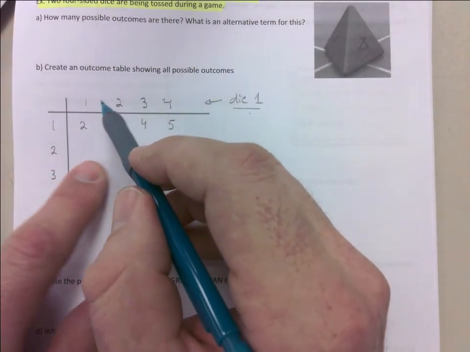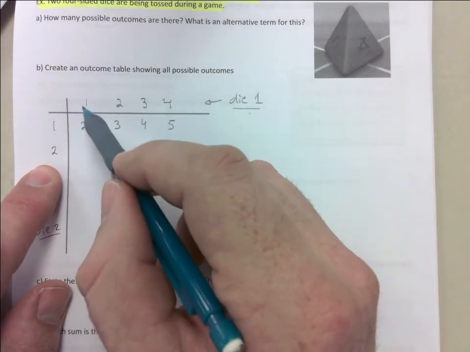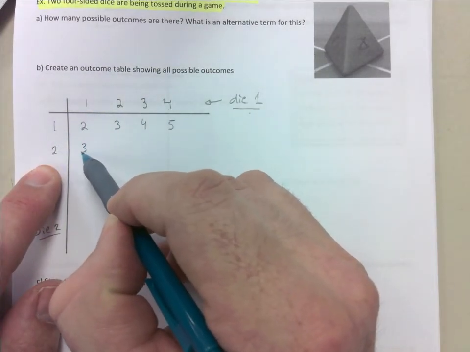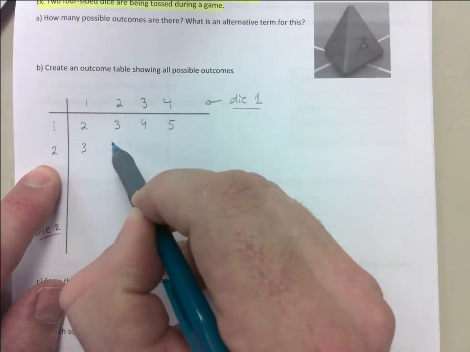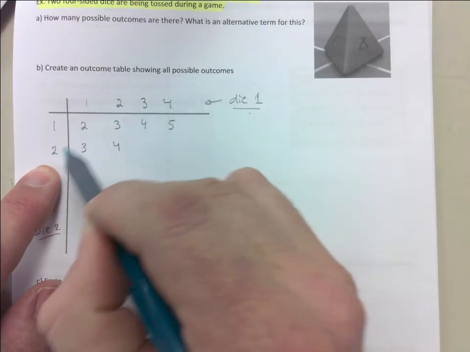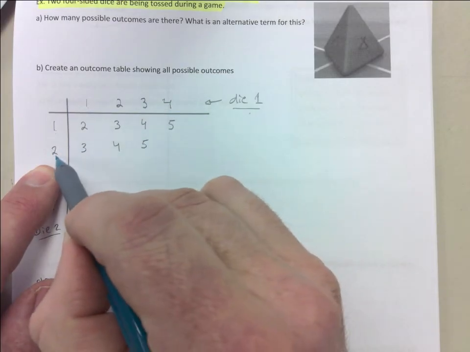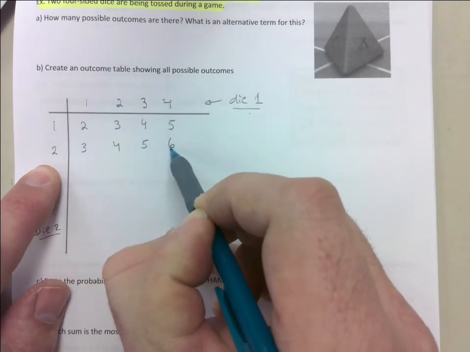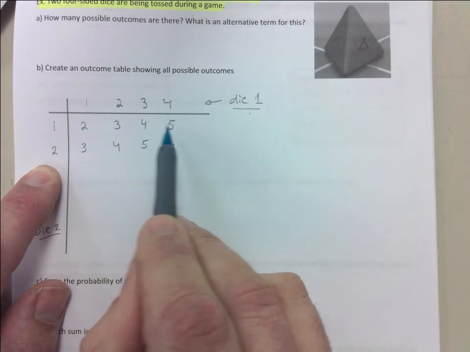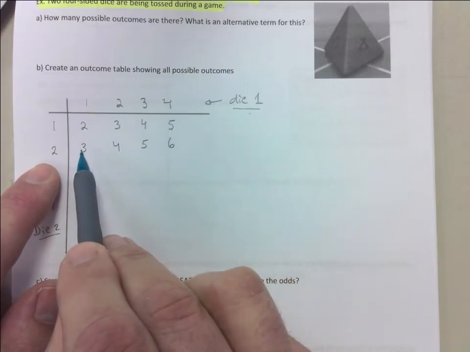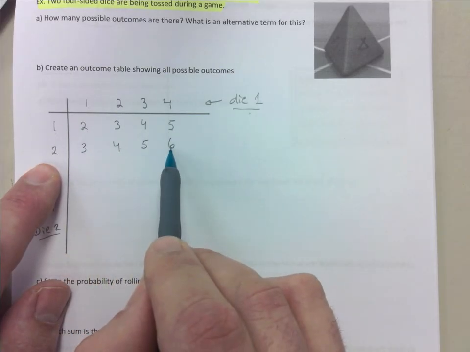Let's fill in the next row. A 1 and a 2 gets you 3. A 2 and a 2 gets you 4. A 3 and a 2 gets you 5. Do you see the pattern? A 4 and a 2 gets you 6. It goes 2, 3, 4, 5, and then the next row is 3, 4, 5, 6.